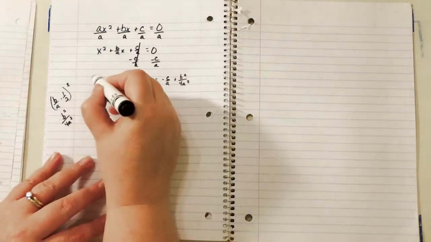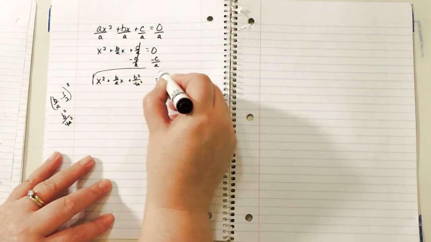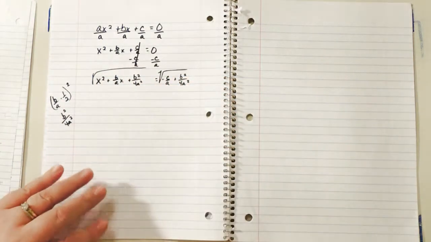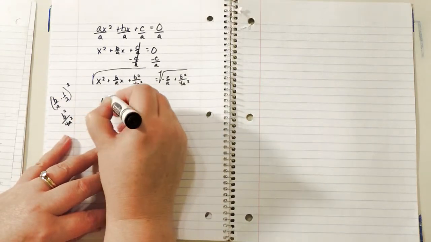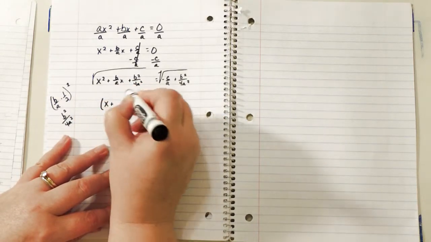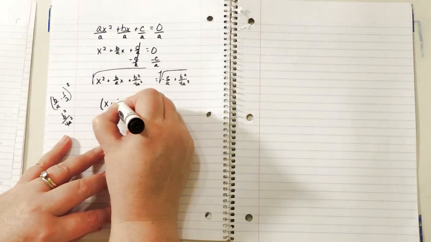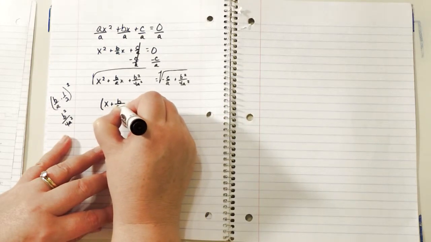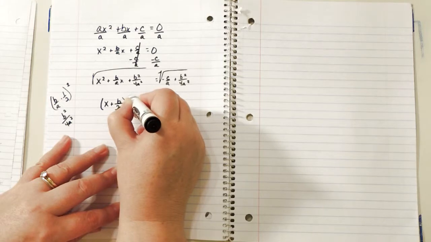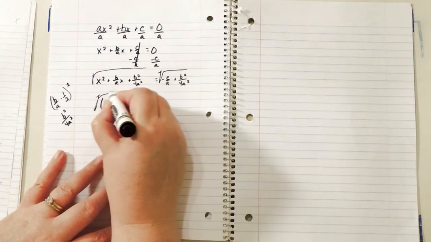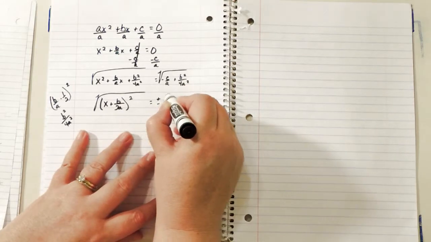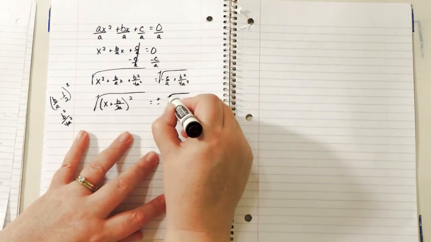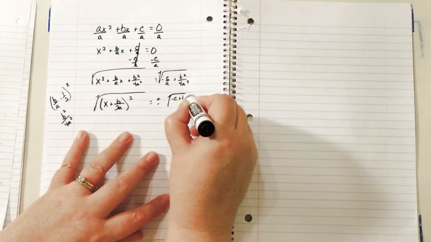Now we're going to take the square root of both sides, which on this side gives us x plus b over 2a squared, and the square root of that. And this is going to be plus or minus the square root of this mess.